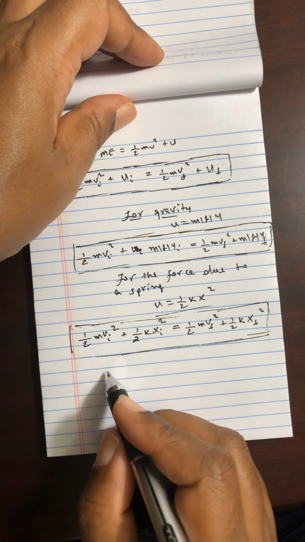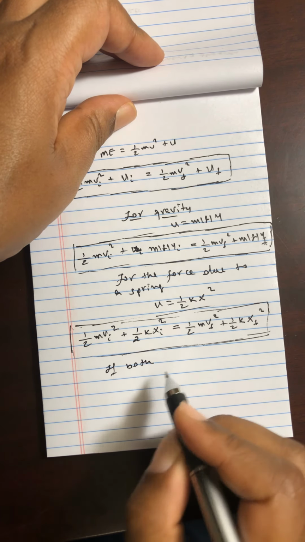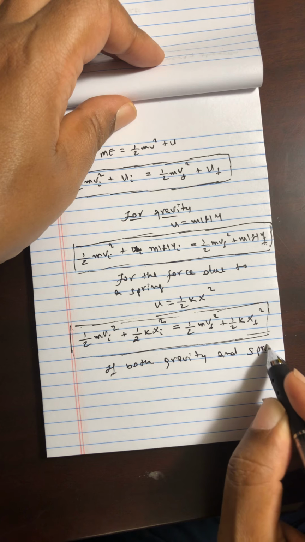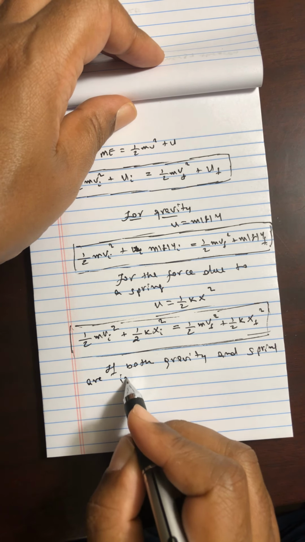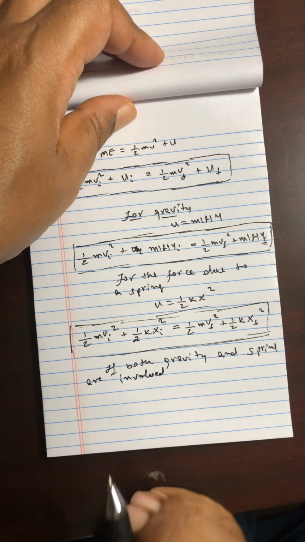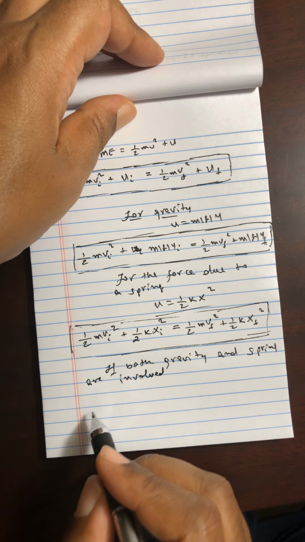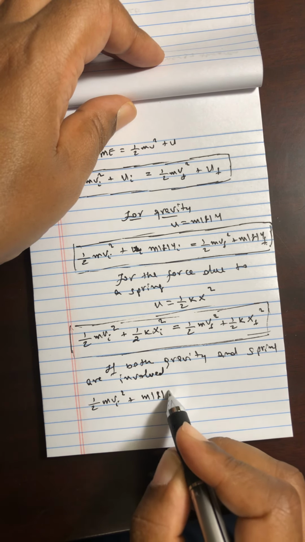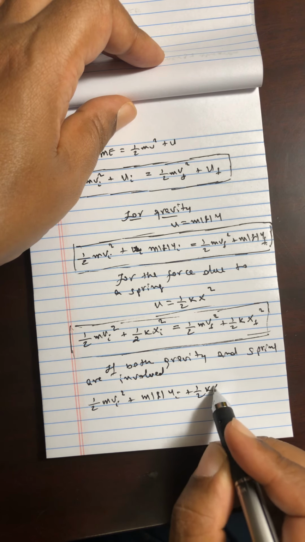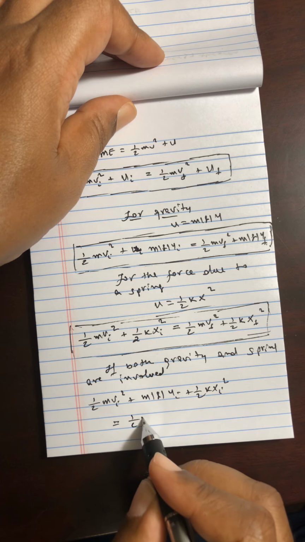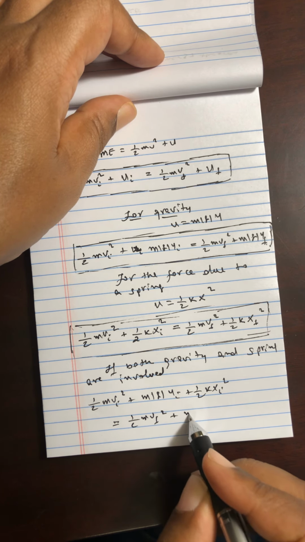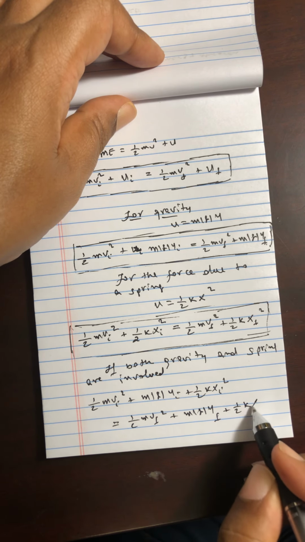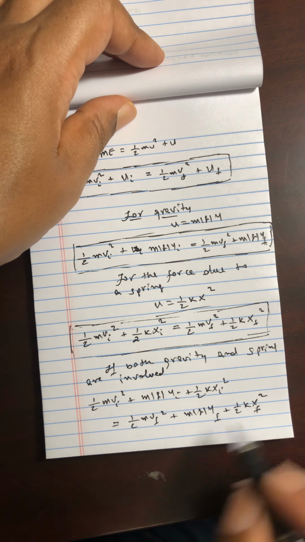And of course, if both gravity and spring are involved, the potential energy would be the sum of gravitational potential energy and elastic potential energy, and the formula becomes half m vi squared plus mgyi plus the elastic potential energy, and that equals half m v final squared plus mg times the y coordinate at the final location, plus half k times the compression or extension at the final location.